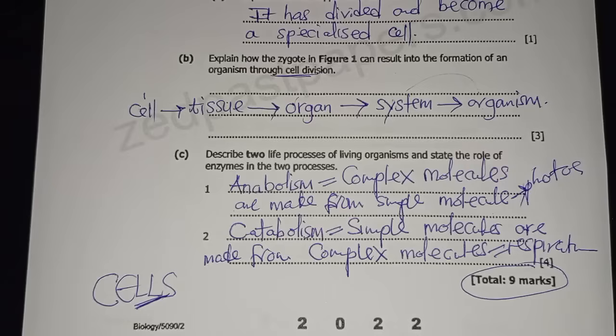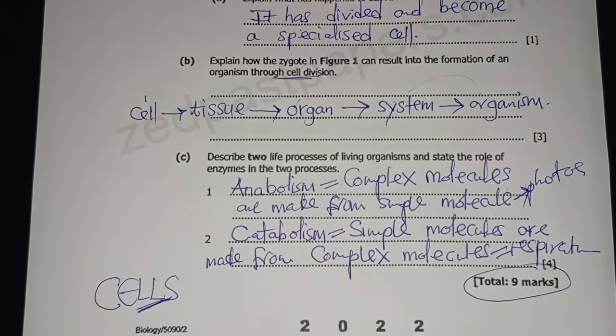A question can come on anything. They can give you any three types, they can ask for adaptations. A question can come from all angles. So you just need to make sure that you are able to answer a question that can come from any angle. We proceed now and move to the next question.